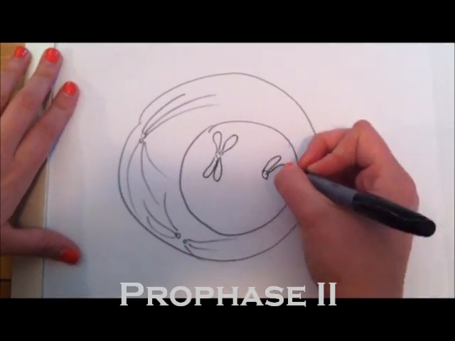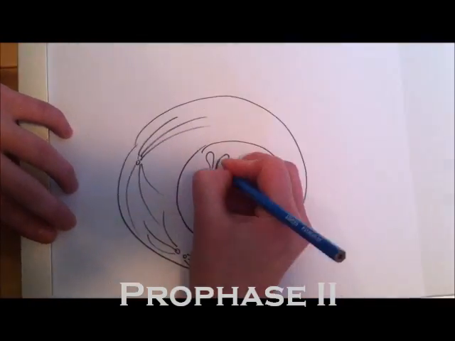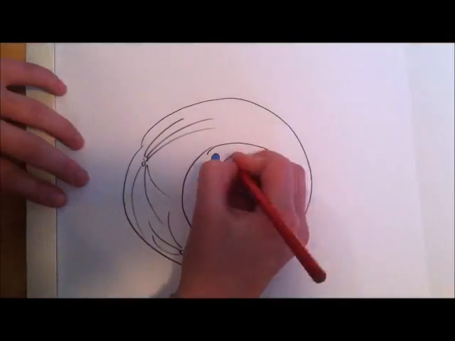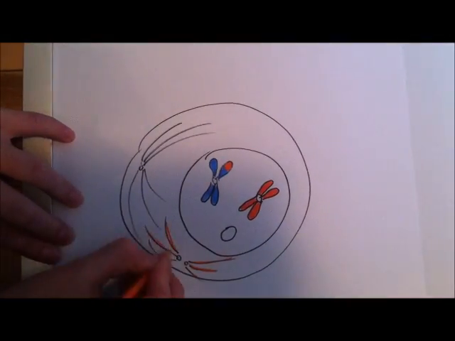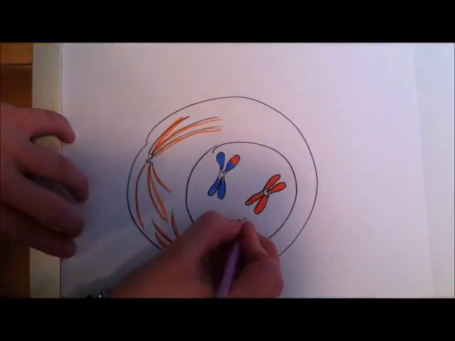Prophase 2. In prophase 2, the nuclear membrane breaks down and a new spindle forms. There is one chromosome of the two homologous chromosomes in each cell.